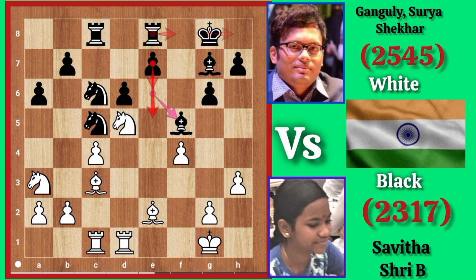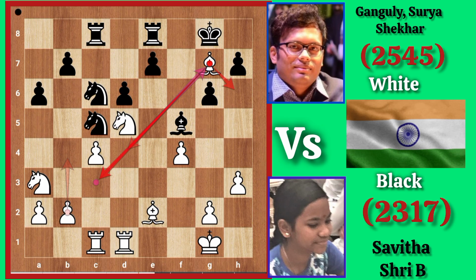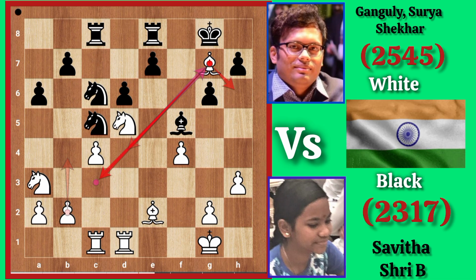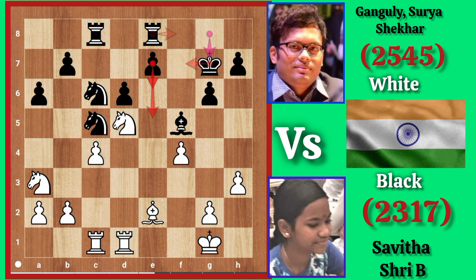22. Bishop takes g7. White trades off Black's powerful fianchetto bishop, trying to weaken the dark squares around Black's king. 22. King takes g7. Black recaptures with the king. The king is slightly exposed, but perfectly safe for now.